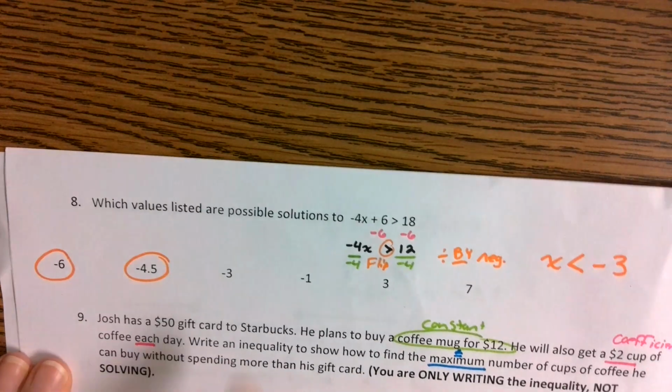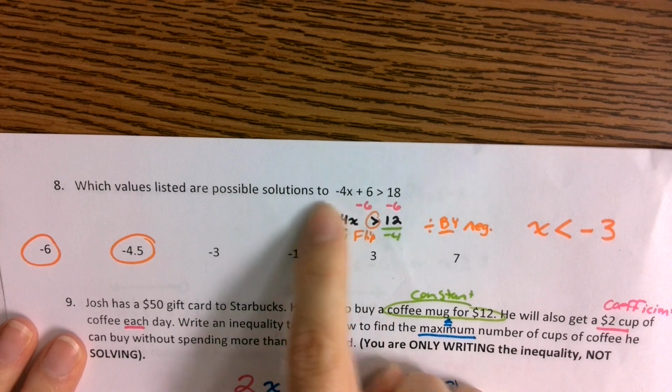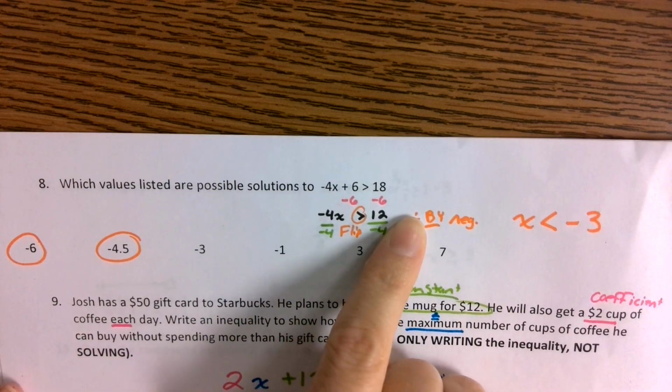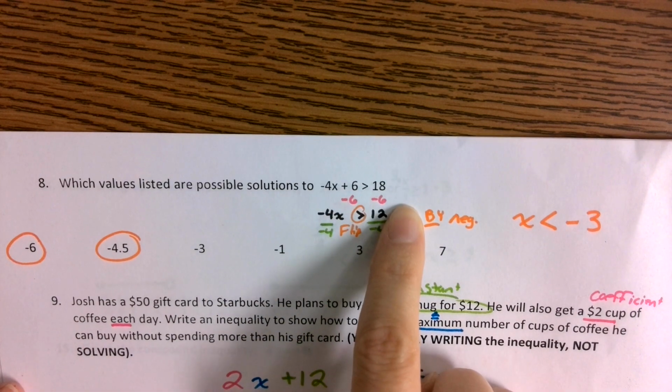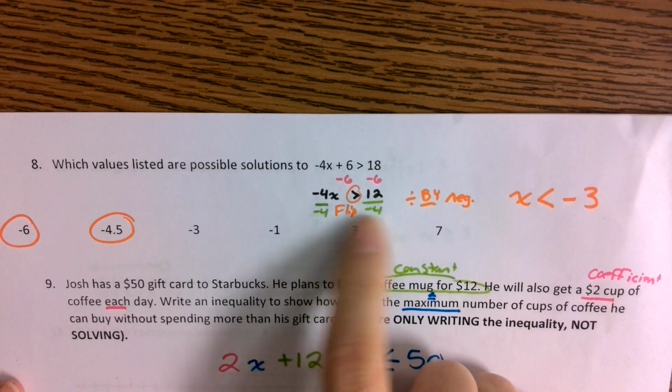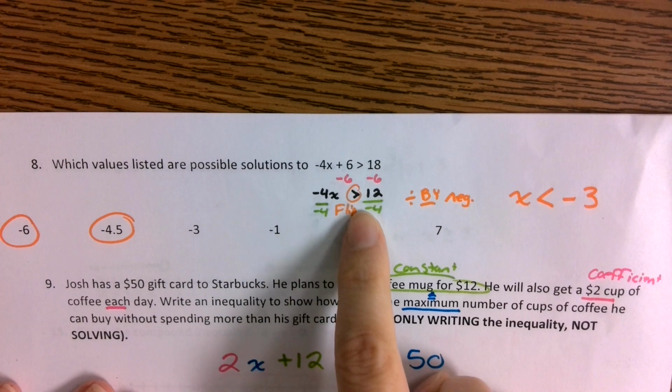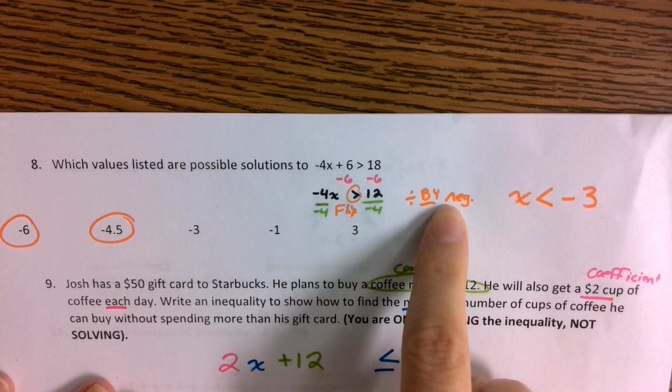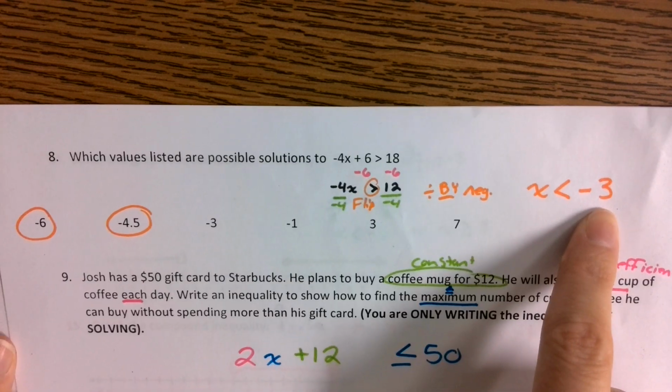Problem number 8, which values listed are possible solutions for the following? You'd have to solve it first. You would subtract 6 from both sides. You get -4x is greater than 12. Then you divide both sides by -4, which causes you to flip the inequality because you are dividing by a negative. That becomes x is less than -3.